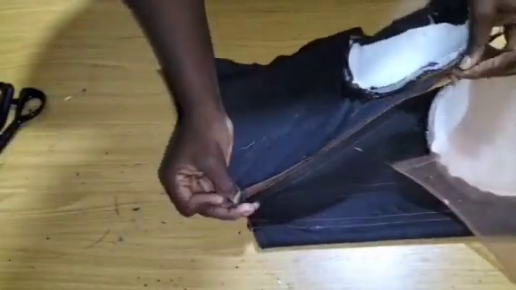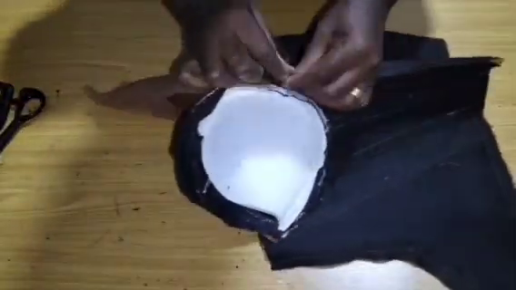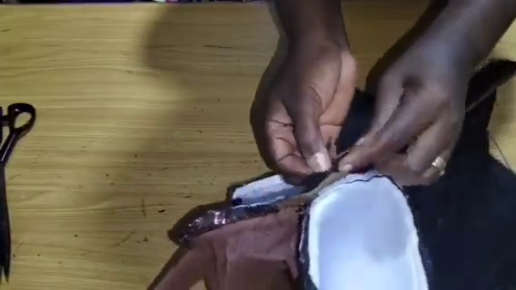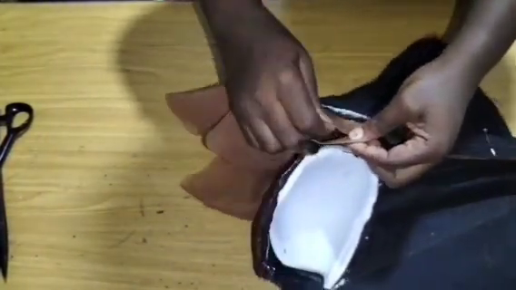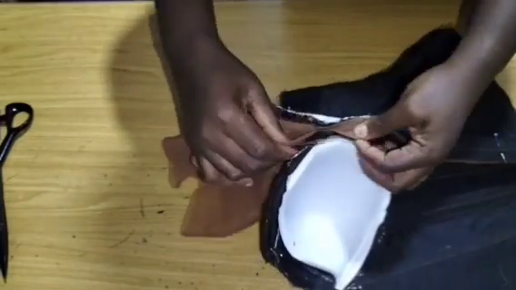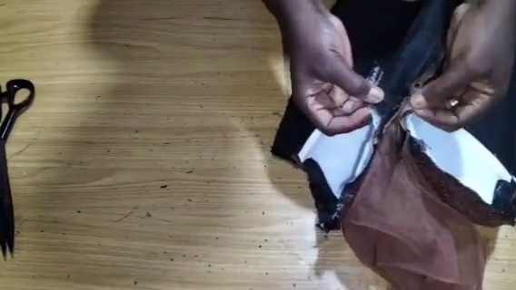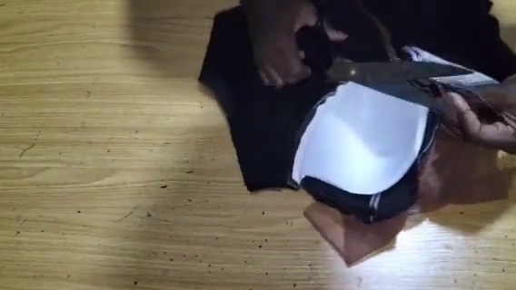Then I'll start from the under to sew. So I'm sewing the under. So you can see I'm done sewing the under. The next I will do is to also pin the other side of the corset. So I'll pin my yoke to the other end. So here you can see I've pinned my yoke and I've sewn. So I'll just clean up the edges.